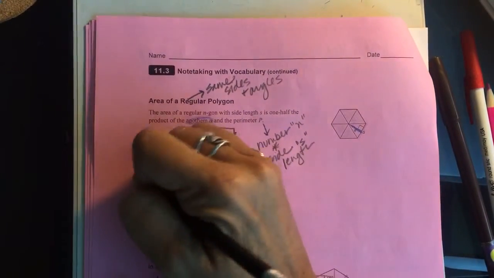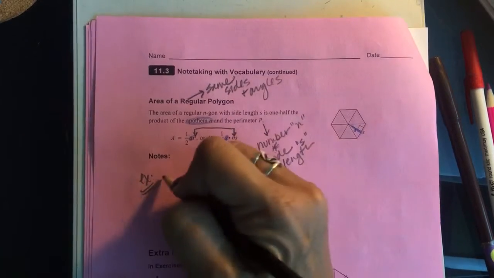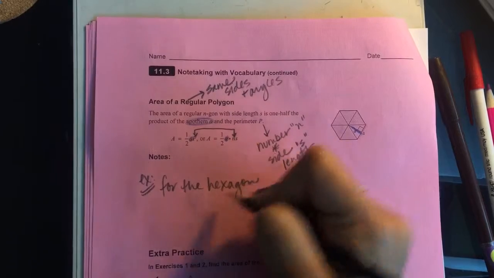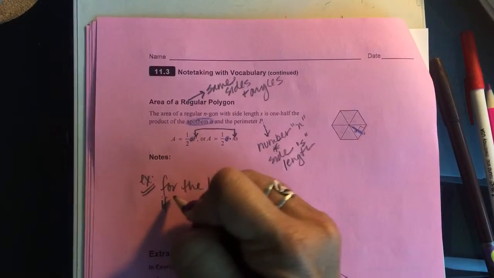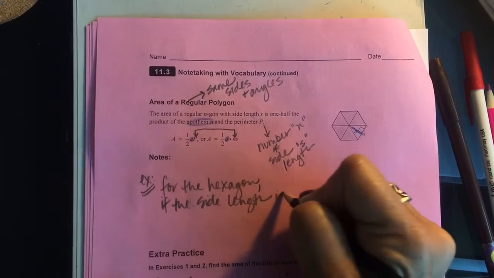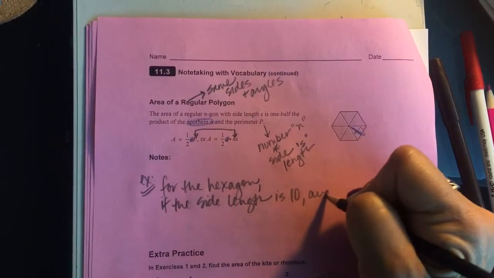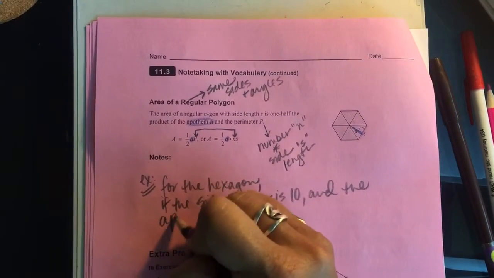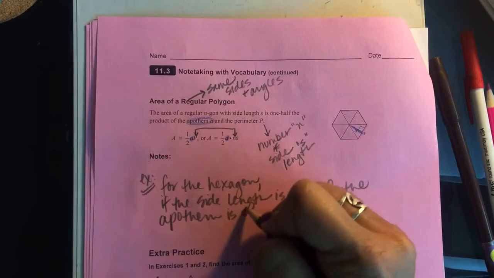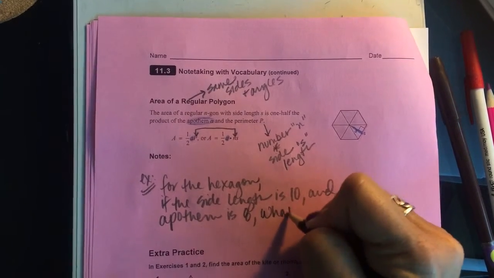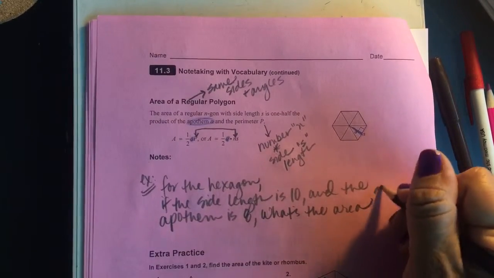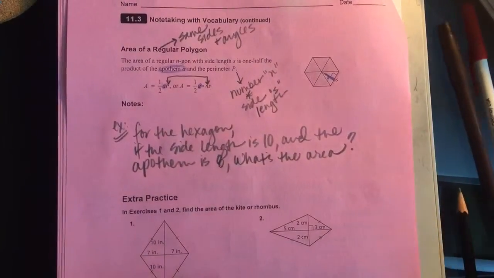So let me just make an example out of the drawing that we have. For the hexagon, if the side length is 10 and the apothem is 8, what's the area? So let's put this stuff on the figure.